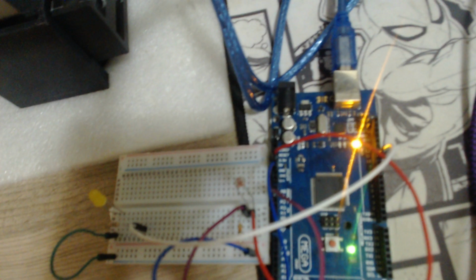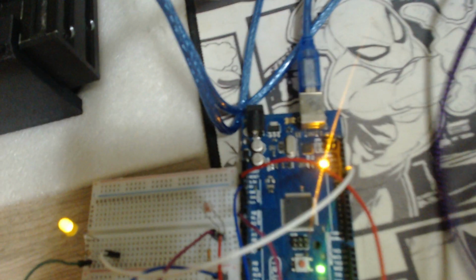So you can see on, off, on, off, on, off. It's pretty incredible, really, because it's actually a pretty simple code, much simpler than I thought it would be. But let me now show you.